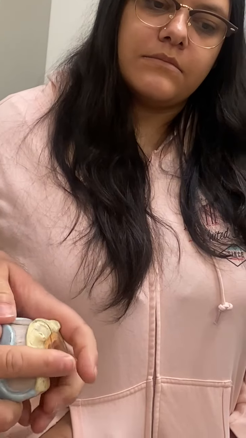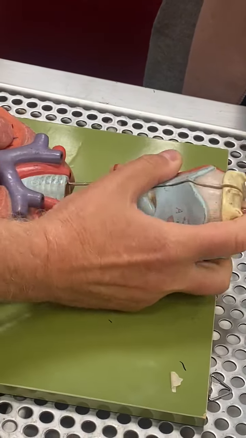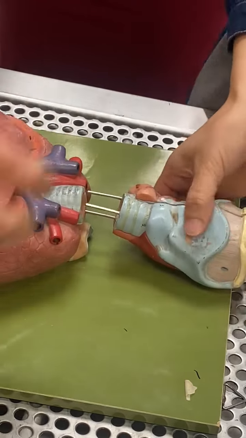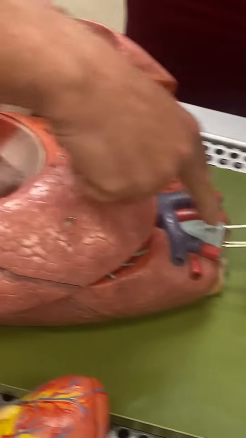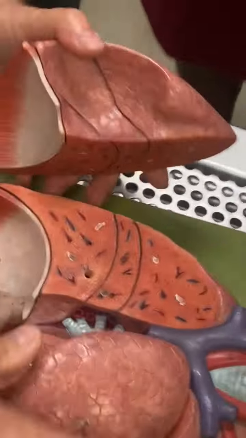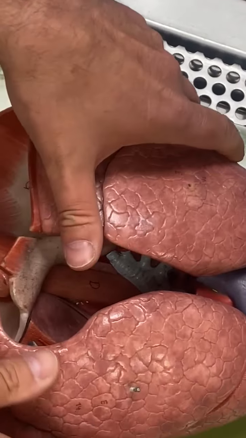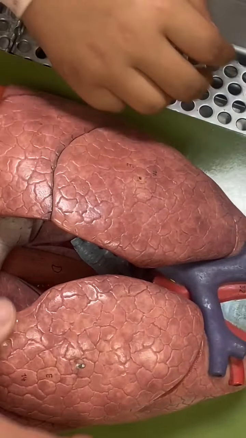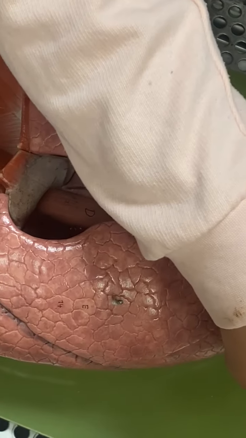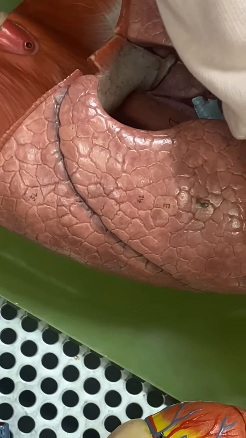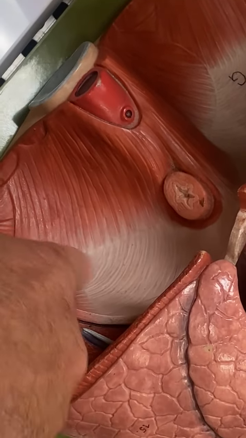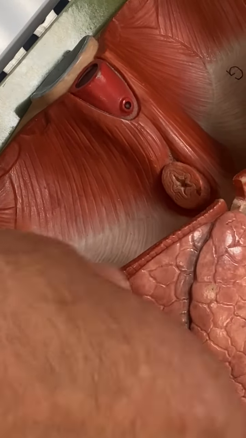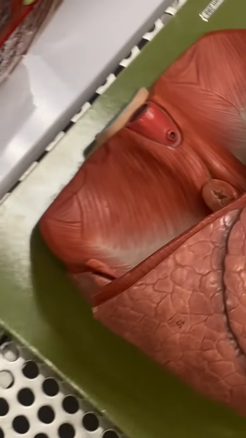Okay, very good. I'm going to find this is the older model. I'm going to find a newer model if I can for the next week. Not much here. There's the trachea. There's the primary bronchi. There's three and two lobes of the lung. That's about it. What muscle is this? Diaphragm. Okay, anything else? Head.